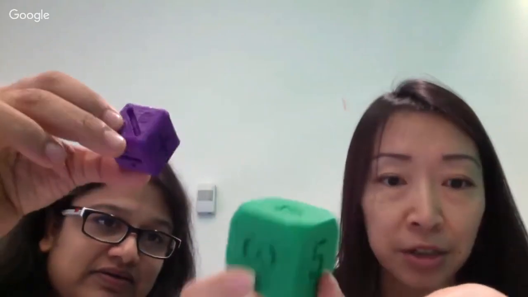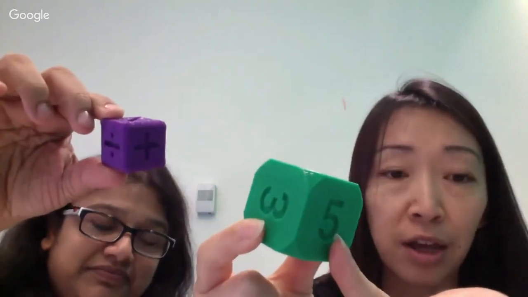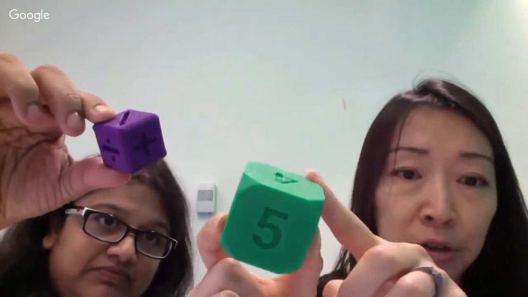This one is actually an intersection of a sphere and a cube, so it cuts off the corners. So we'll switch back to Rashmi's screen.